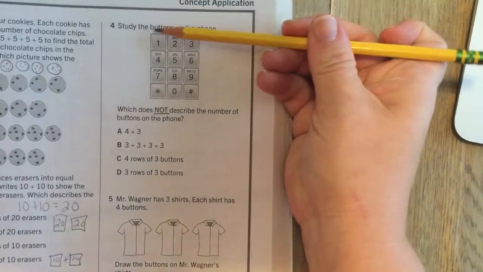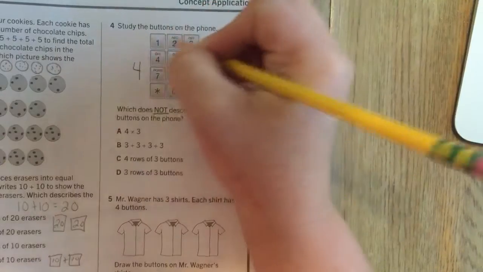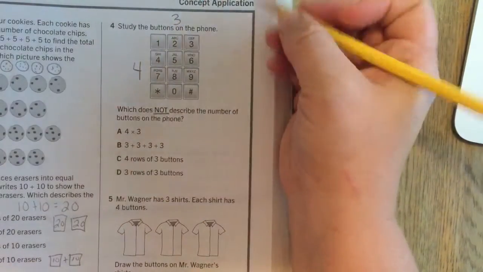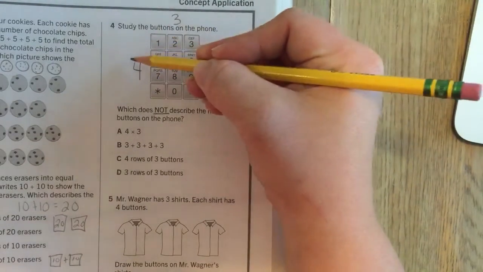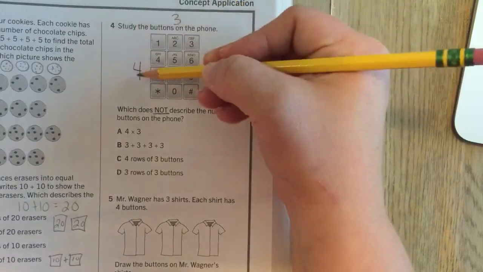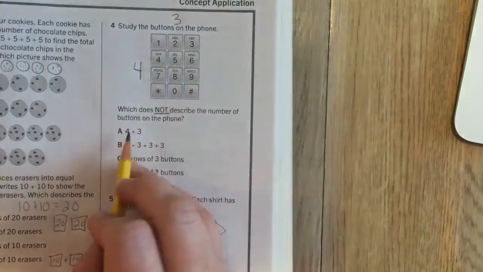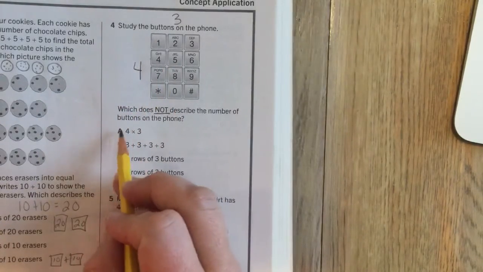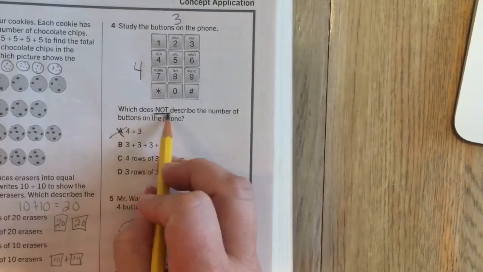Okay, so how many rows are there? 1, 2, 3, 4 rows. And there are 1, 2, 3 columns. So we have an array that is a 4 by 3. 4 groups of 3 or 3 groups of 4. 4 times 3 or 3 times 4. Okay, 4 times 3? Yes, that describes it. So we can't have that as an answer because we're looking for not.